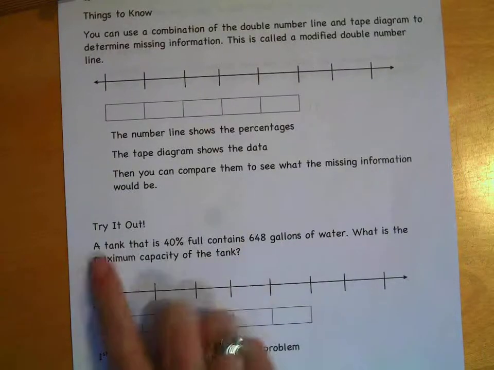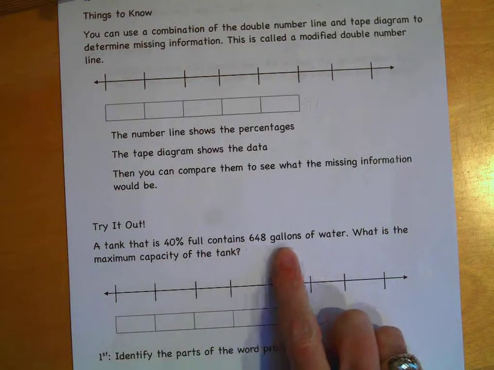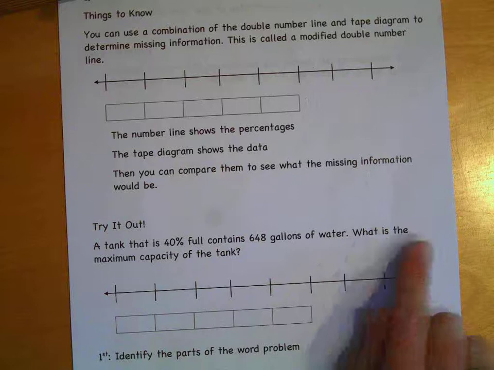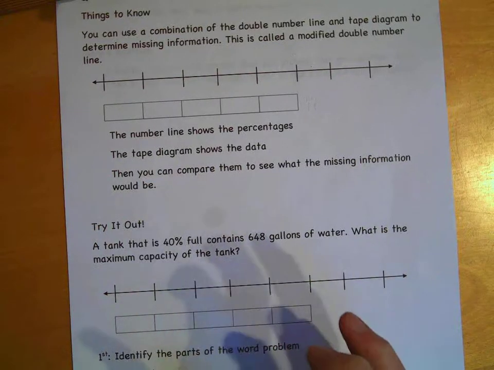All right, so let's try it out. A tank that is 40% full contains 648 gallons of water. What is the maximum capacity of the tank? So that was the first read.